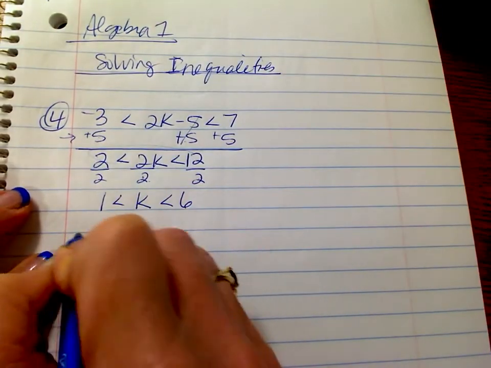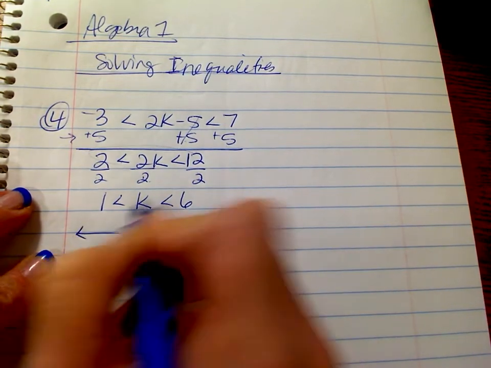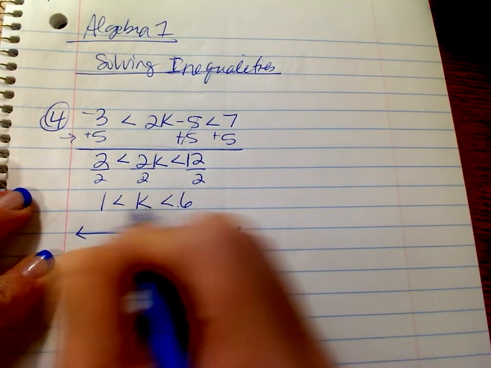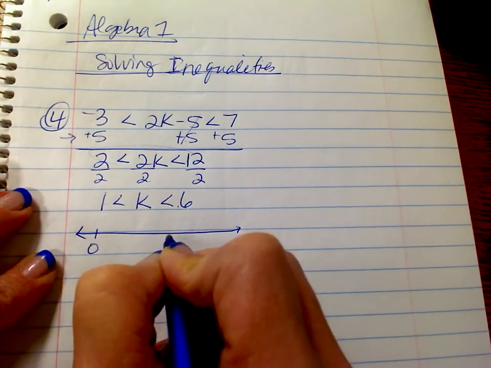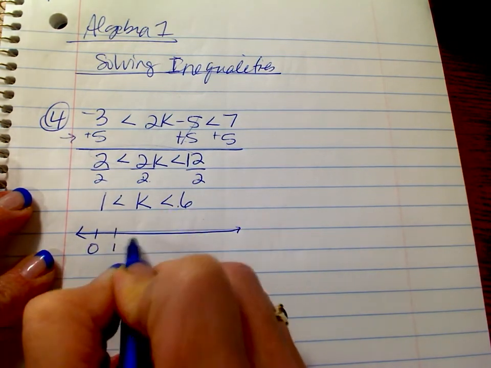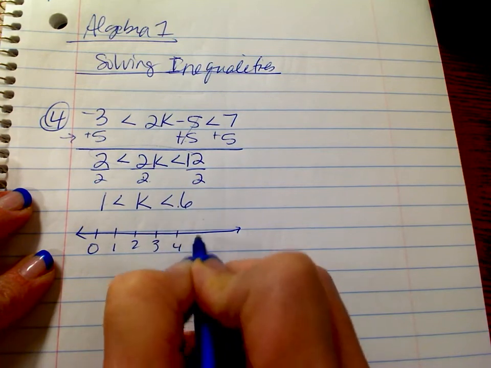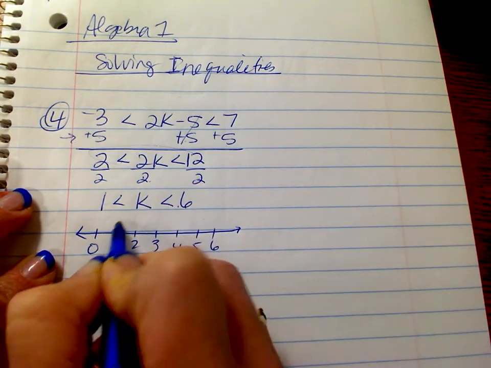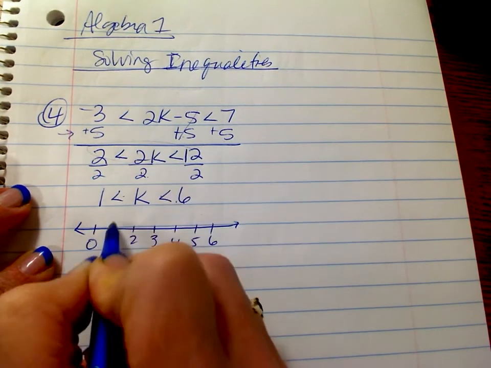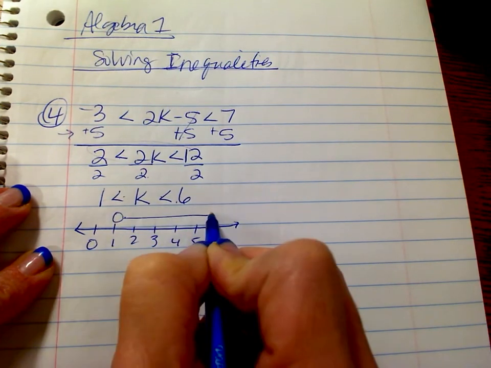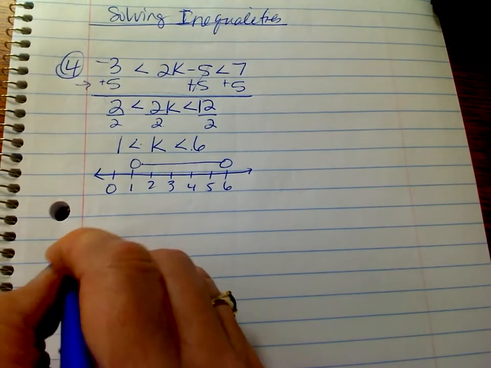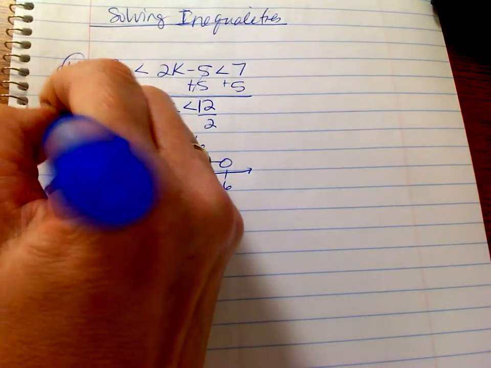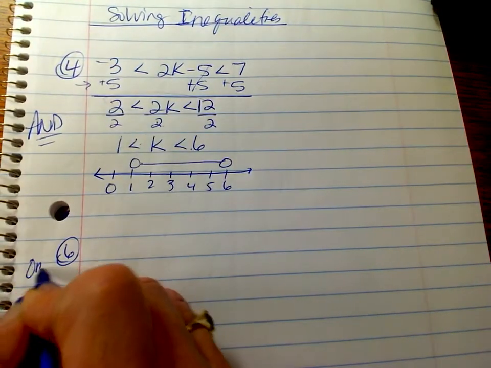All right, here we go, graphing. 1 to 6. If you want to do each number, that's not that bad, but you don't have to have your 0 right in the middle. So 1, 2, 3, 4, 5, 6. Okay, so open circle on both, and it's an and statement. Voila, done. Okay, then 6 is an or statement, so that was and, and this is an or.